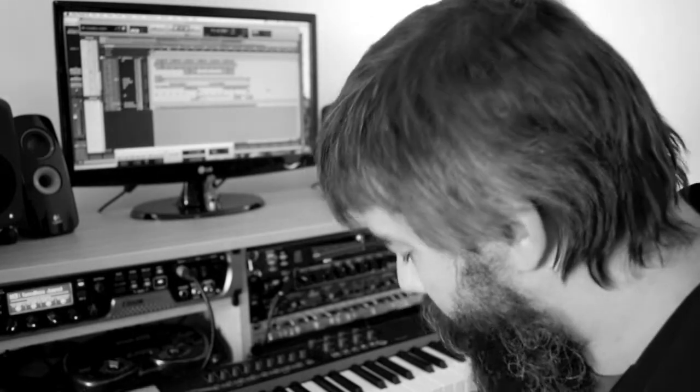So that's my piano. I will usually start with that, just a piano chord progression. Very basic. After that, I will usually add right away the guitars. I tend to play the guitars myself.